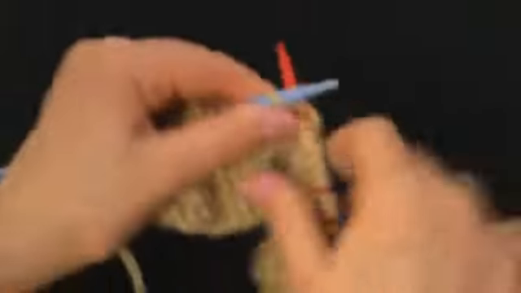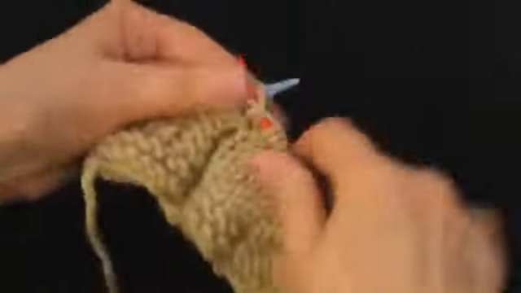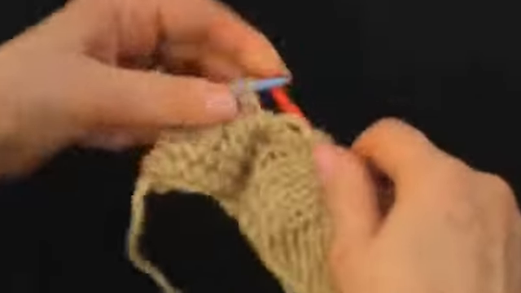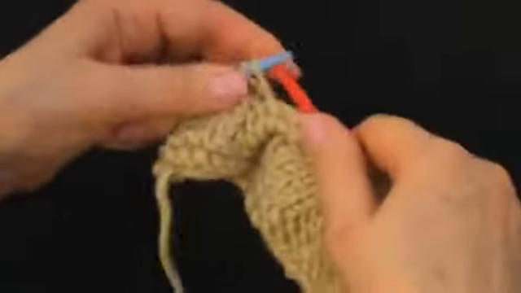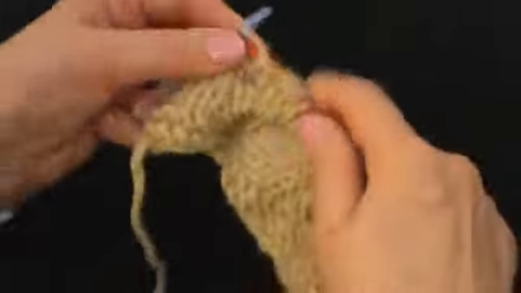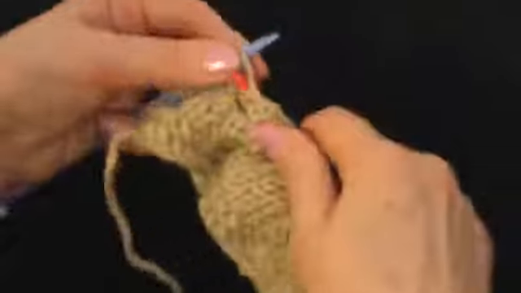Cables are just lovely things. They are also really nice for winter garments because you actually have a much thicker fabric. That's why very often rugged sweaters, Aran sweaters, have a lot of stitch pattern, and certainly cables, because you're getting double the thickness. So it makes them really cozy.